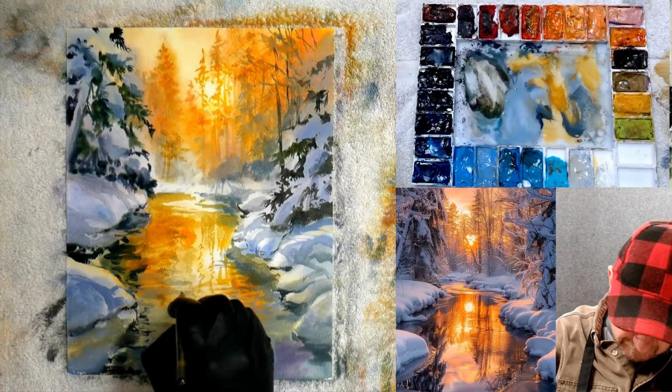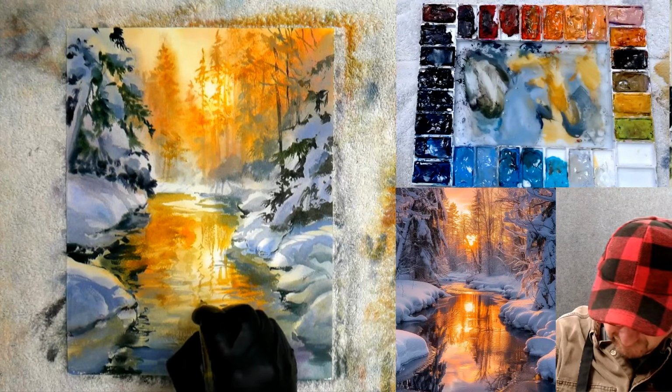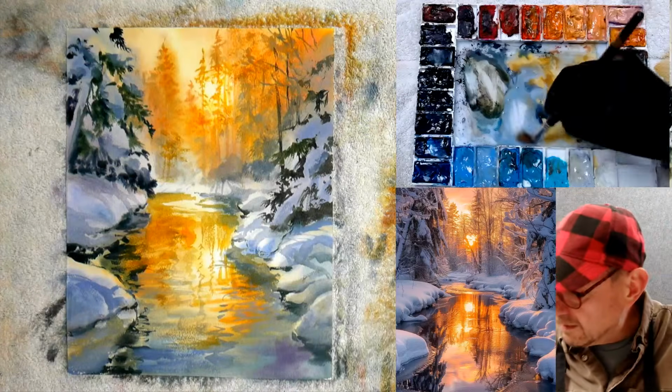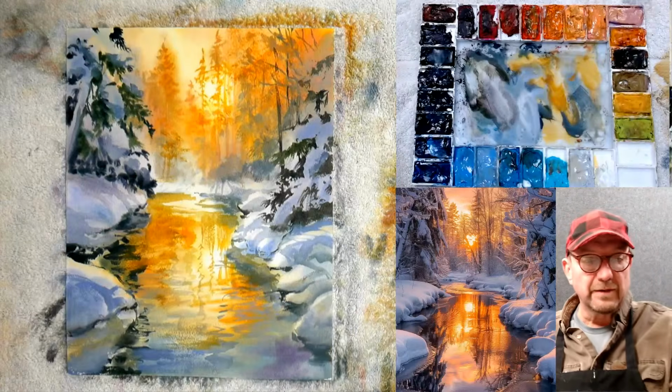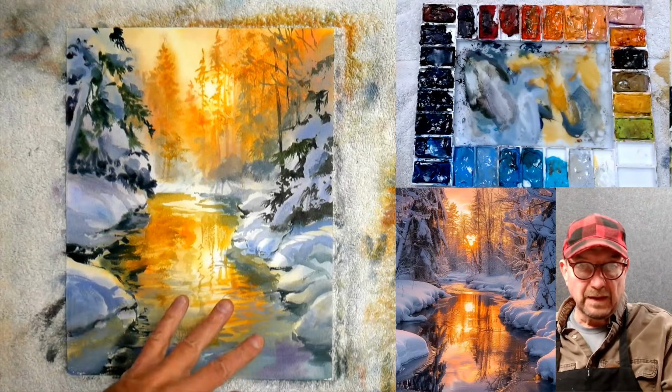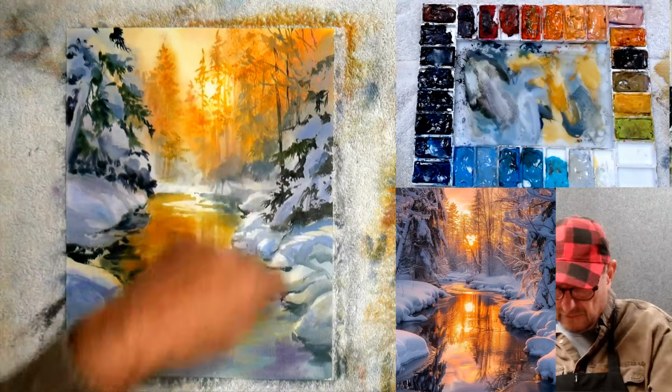And then the little reflections of the trees and such. Down here it gets a little bit darker. And you just take what's above. Now on this side in the water, I need to get those greens in there, right?